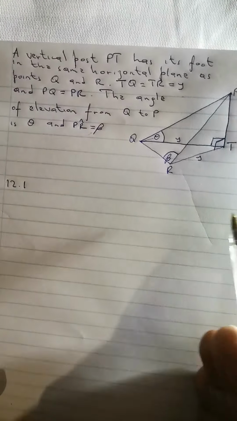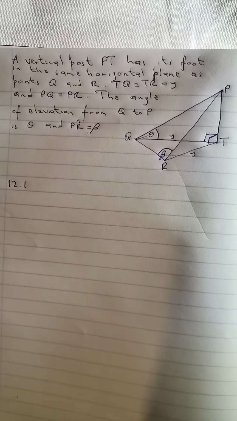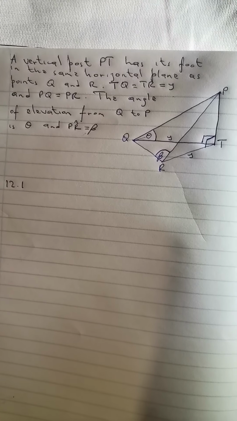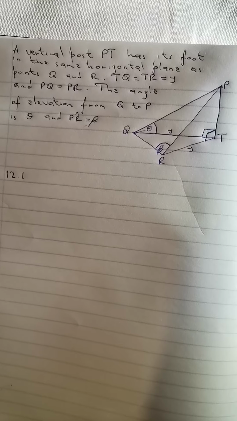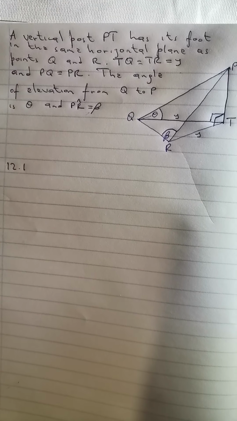But I just want to say a few things about 3D problems. When you have 3D problems, you should always think of elements of 2D trigonometric problems, SOHCAHTOA, combined together to form a mathematical problem on the 3D plane, right?